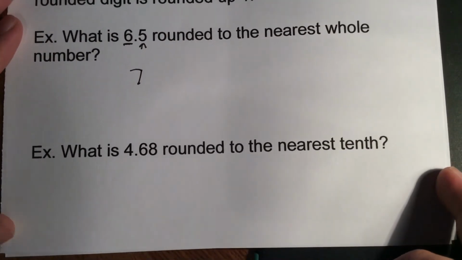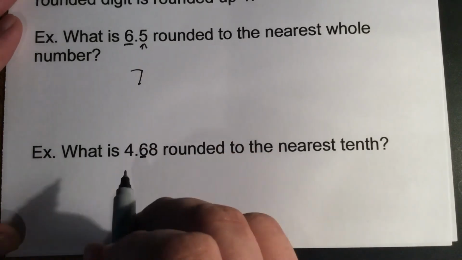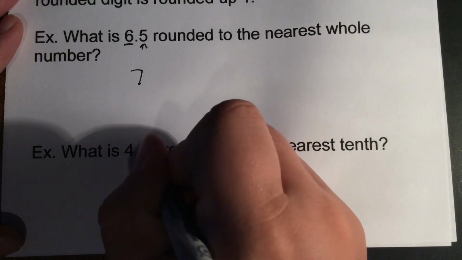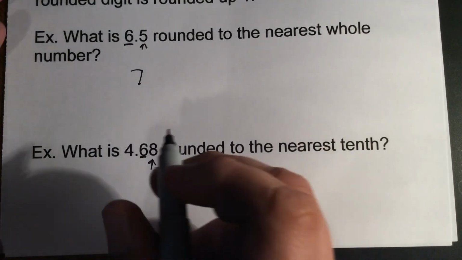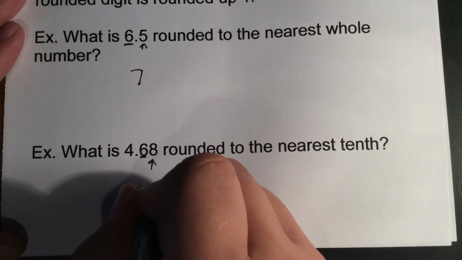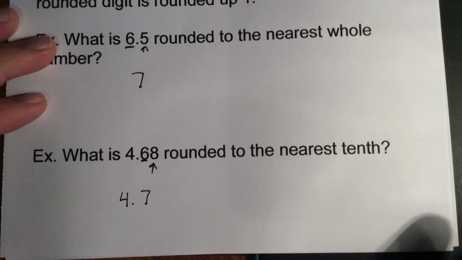Nearest tenth, so the first digit past the decimal. Looking at the first one to the right, it's an 8. So the 8 again rounds it up, and we write our 4.7. That 6 gets rounded up to a 7, and that's it. We leave it there. We drop anything to the right.